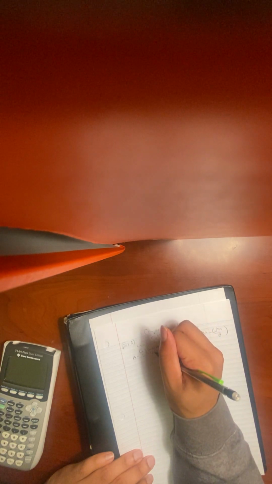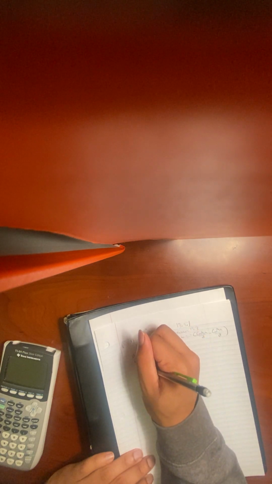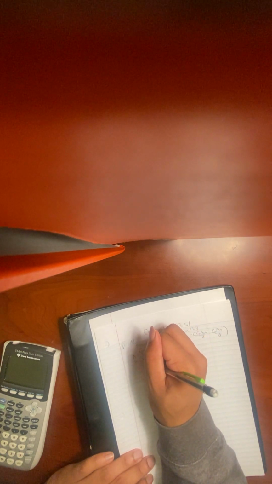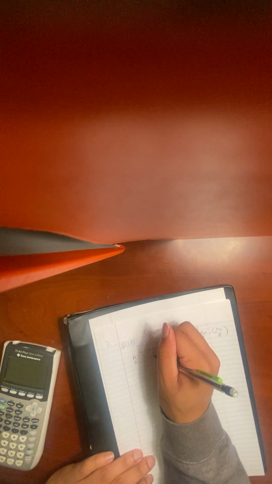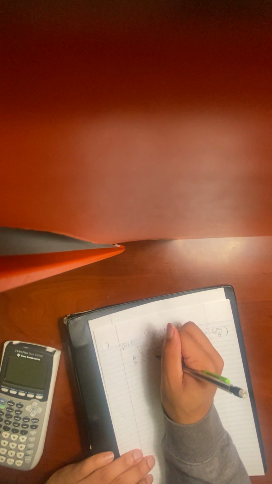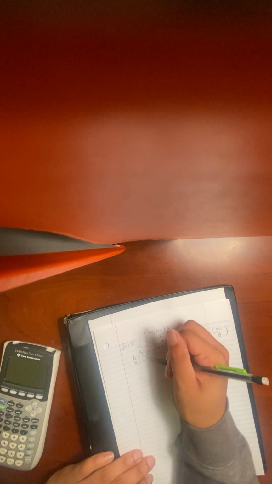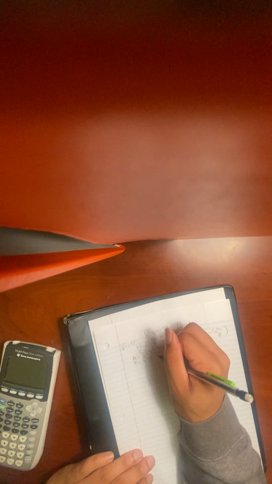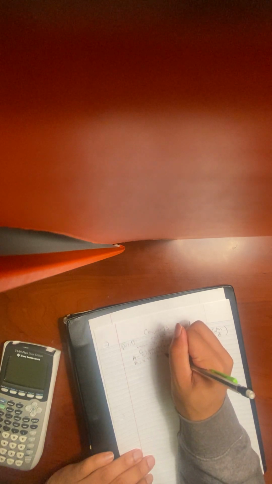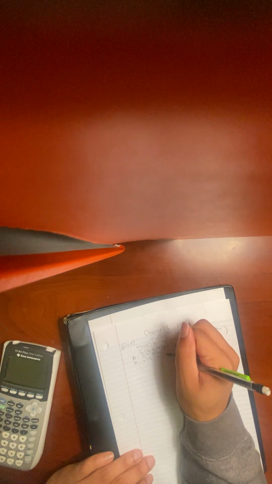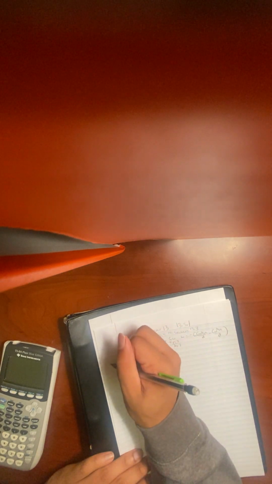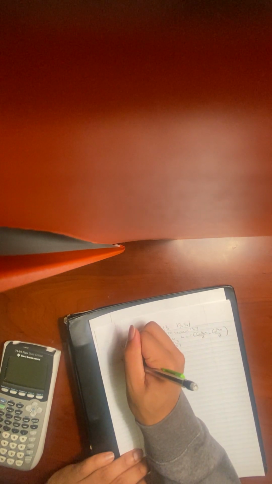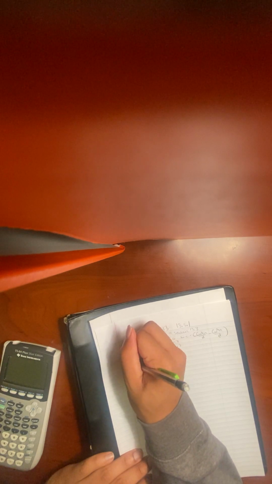This is the mass of the Earth. And m equals 478. This is the mass of the spacecraft. This was given to us, by the way.